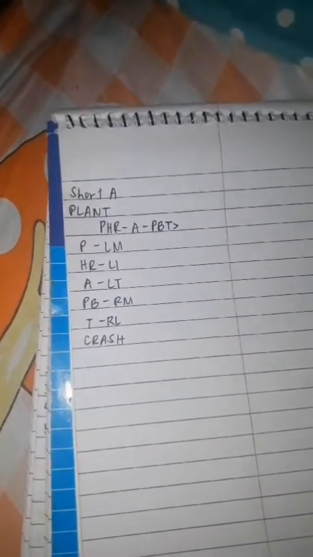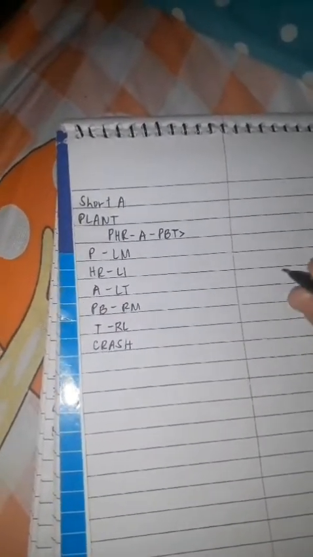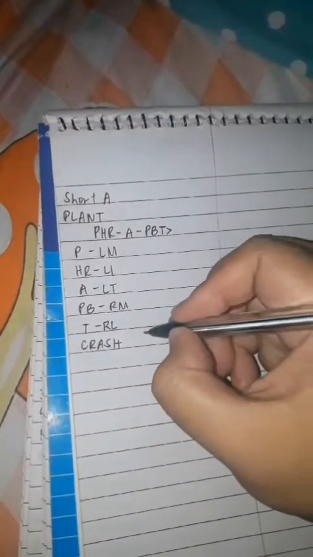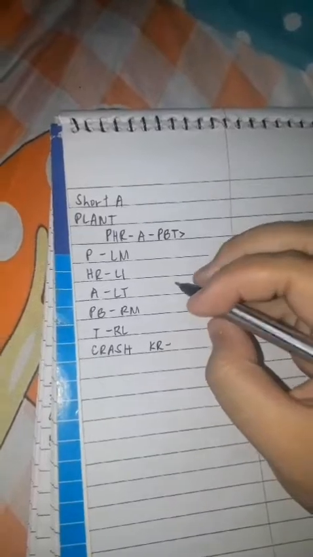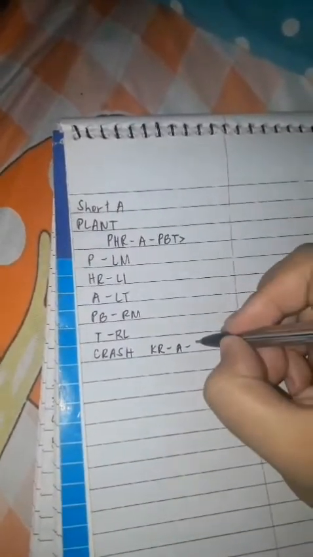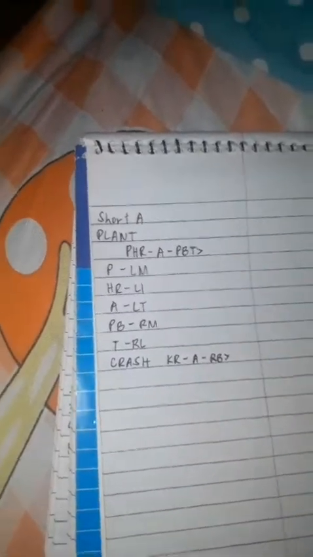Another example is crash. When you type it, it will be initials KR, vowel A, ending RB, then release.